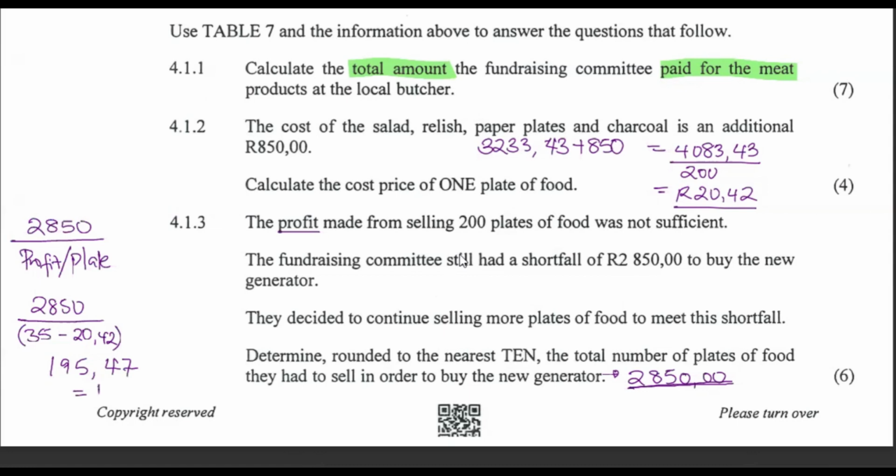Which is approximately the 6. But they said round up to the nearest 10, so which is another 200. This is when we look at profit.